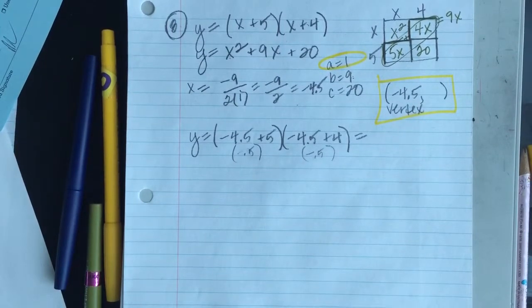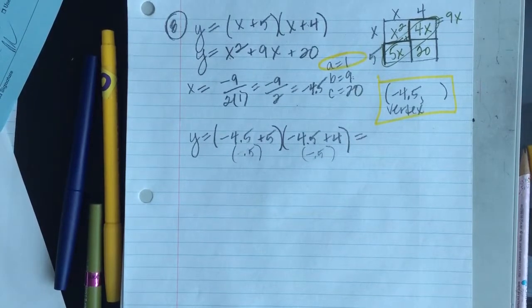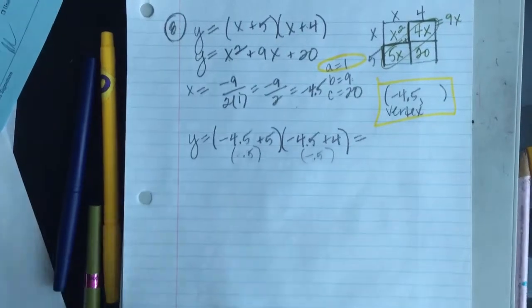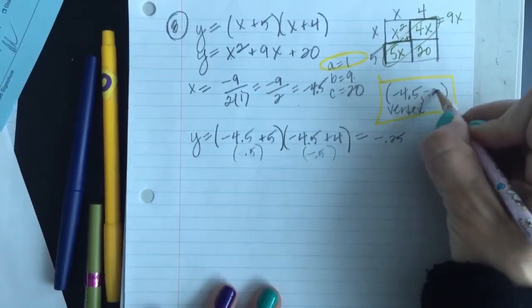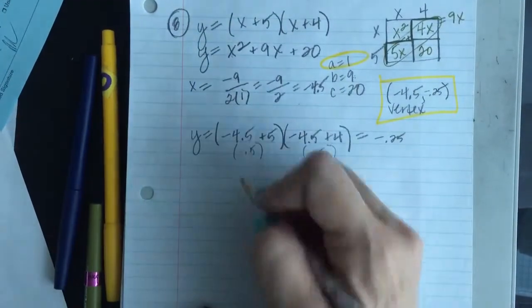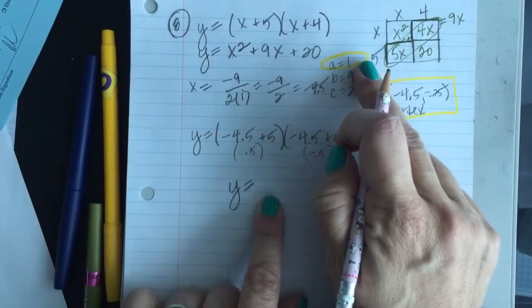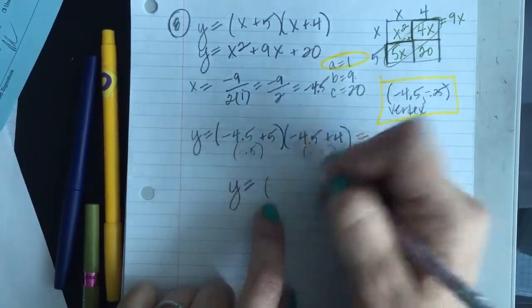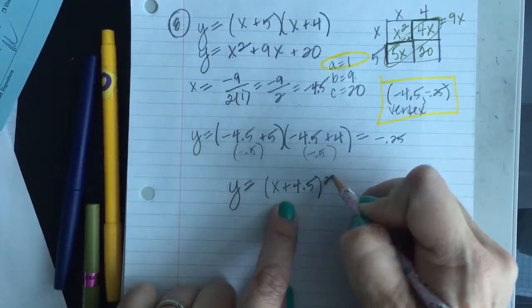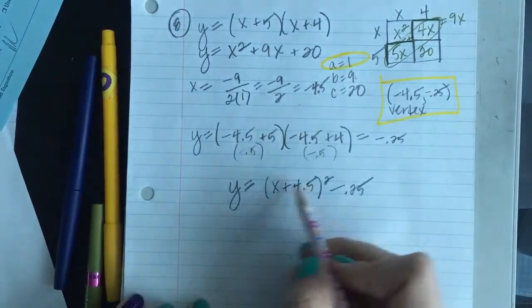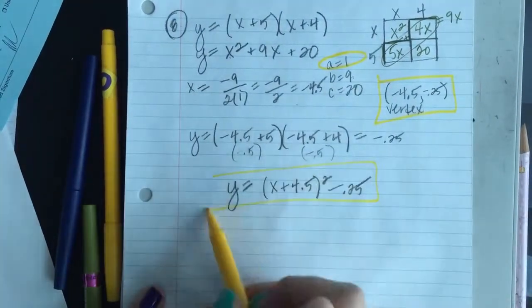And then our last thing is going to be to take the whole thing and write the equation. Negative a quarter, negative a quarter. Final answer then: y is equal to a, which is 1, assumed, times x minus h, so x plus 4.5 squared minus a quarter. Go stick that on your answer document.